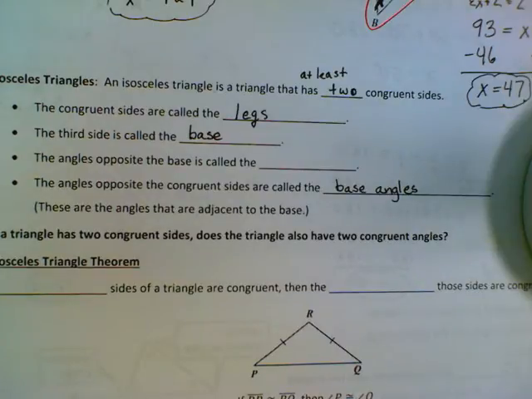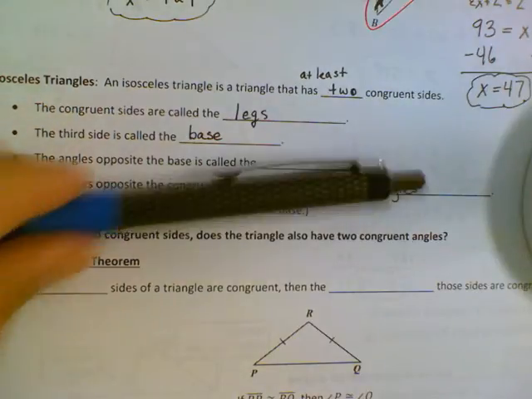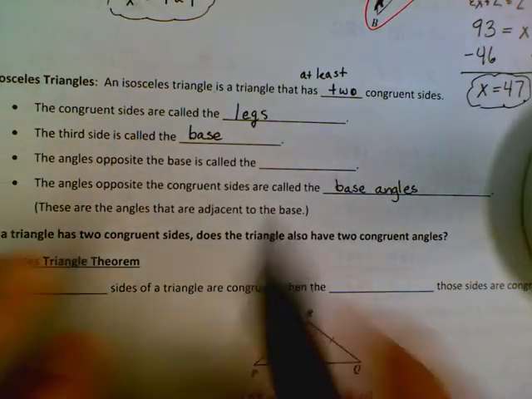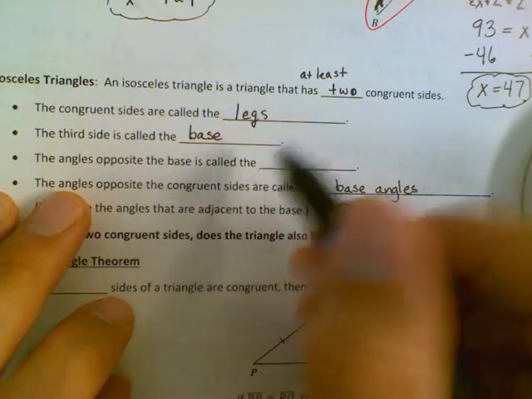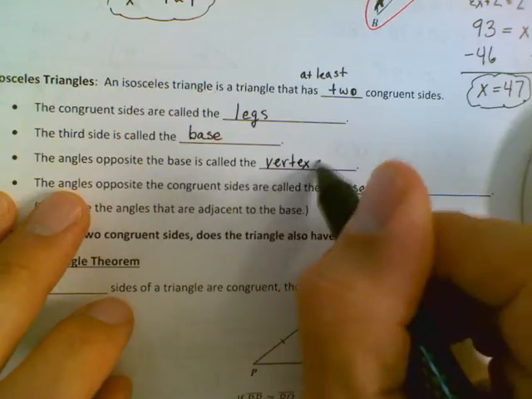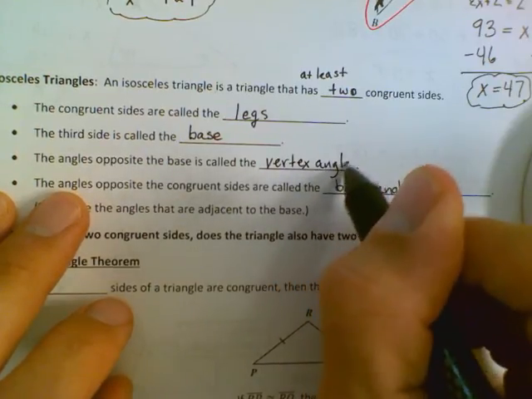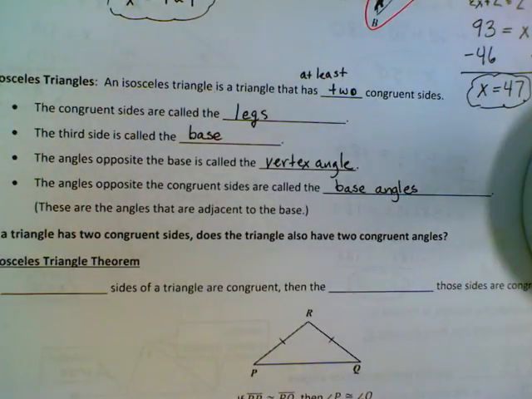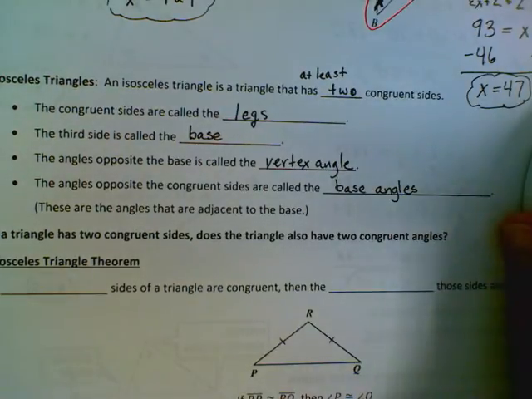You know what? Let's Google that real quick. Let's see where we go. After a little Google search, we found the angle opposite the base is called the vertex angle. All right. There we go.